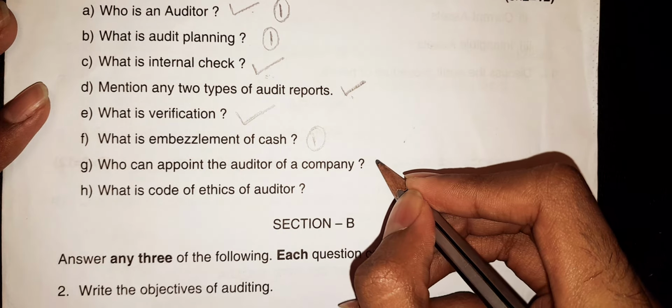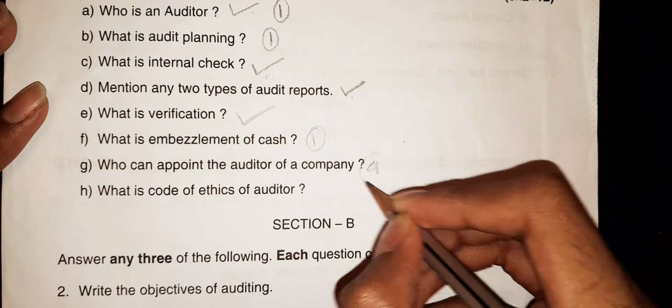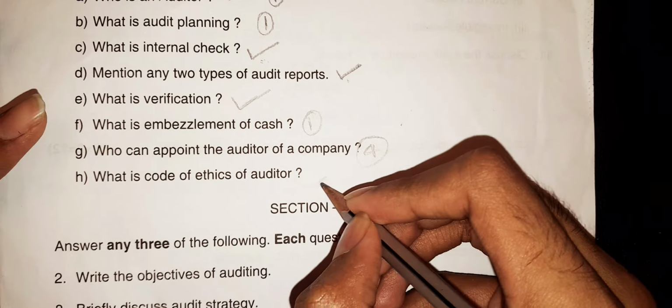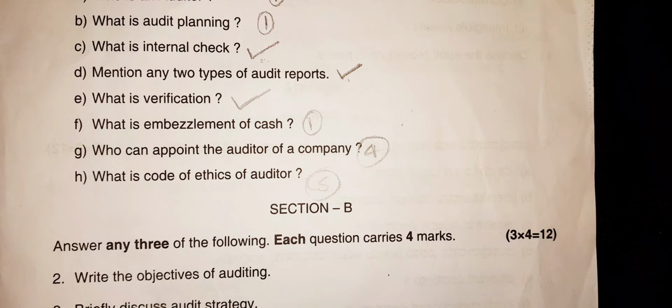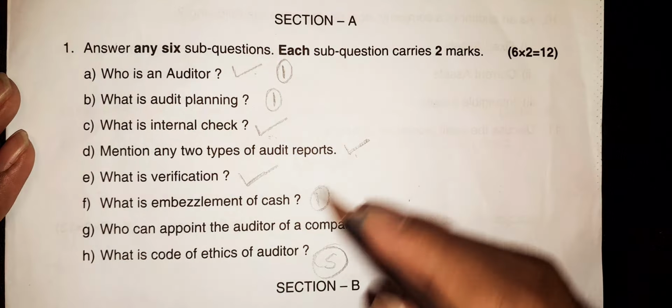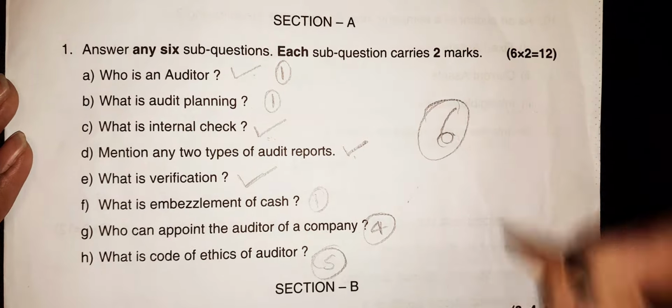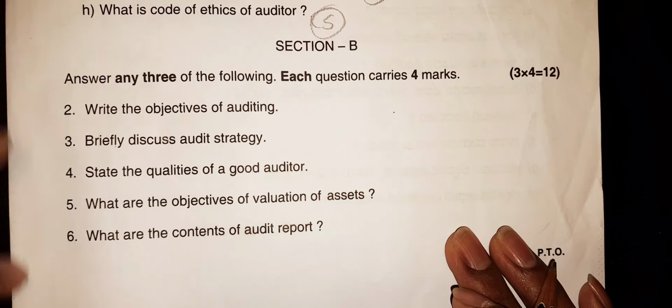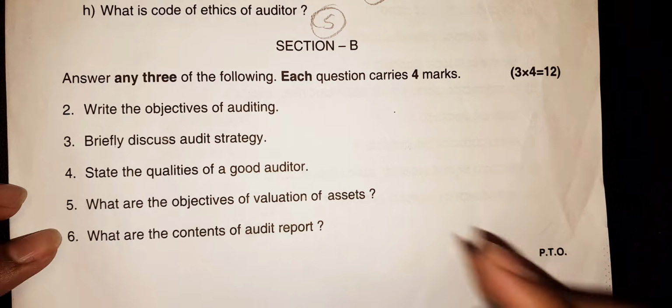Who can appoint the company's auditor? Fourth chapter. Code of ethics, fifth chapter. So the question paper was very easy. Out of these 8 questions, 6 questions they should have answered. Next, section B: a total of 5 questions were given and 3 you should have answered.